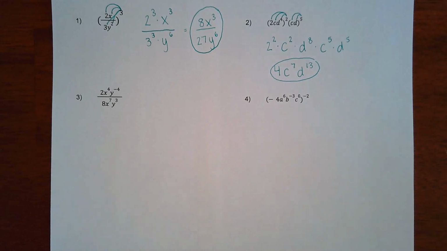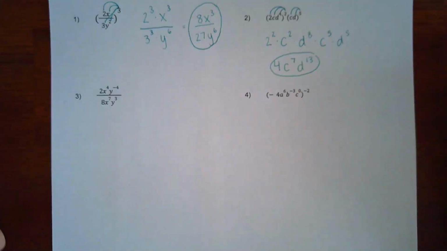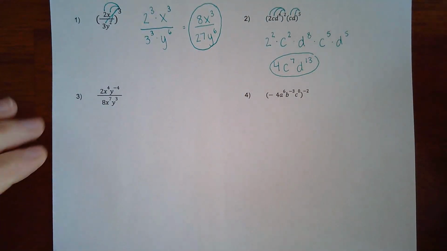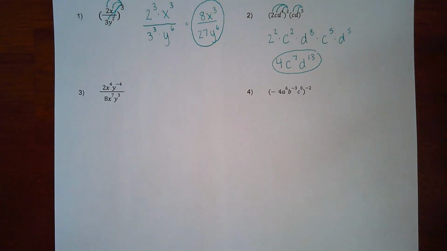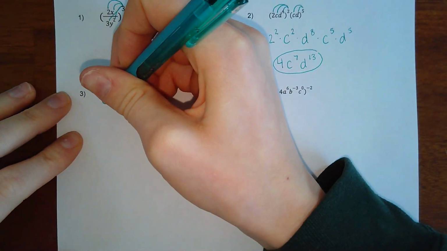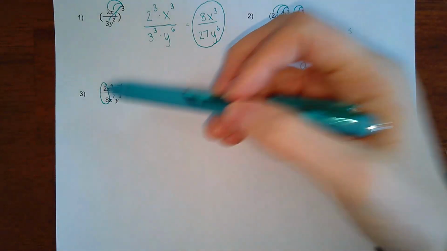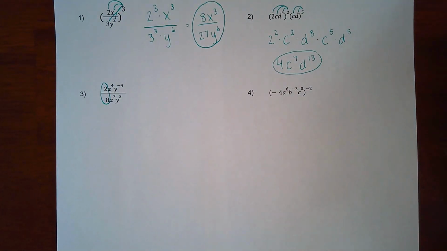Number 3, again, we have division here. Our shortcut for division is to subtract our exponents. Now, I do see that we have a negative, but I'm going to wait until the very end to deal with that negative exponent. And I'll simplify what I can to start. Now, this 2 over 8, those are not exponents, so we would just divide those. However, if I do 2 divided by 8, I'm going to get 0.25, and we don't want any decimals here. We can have fractions, but we don't want decimals.